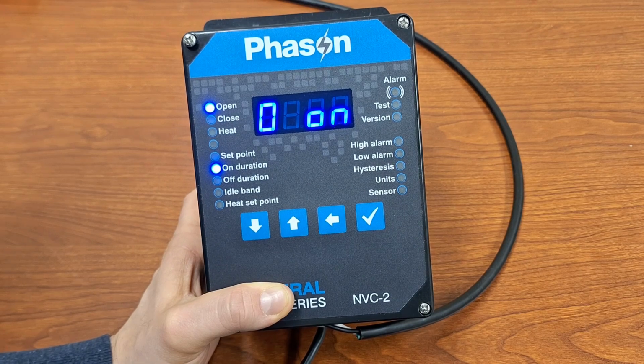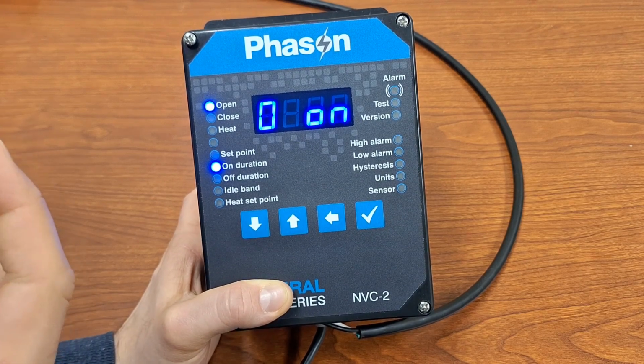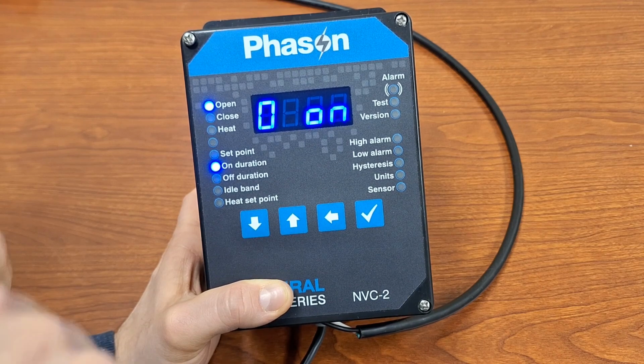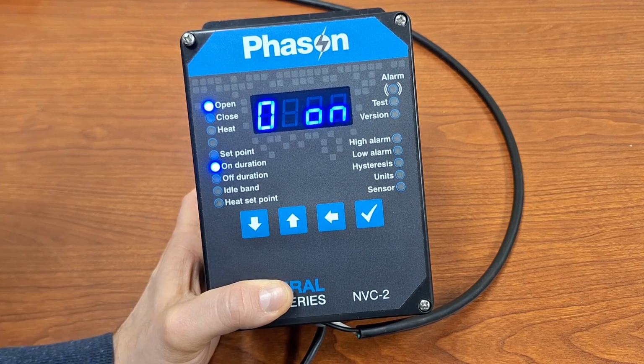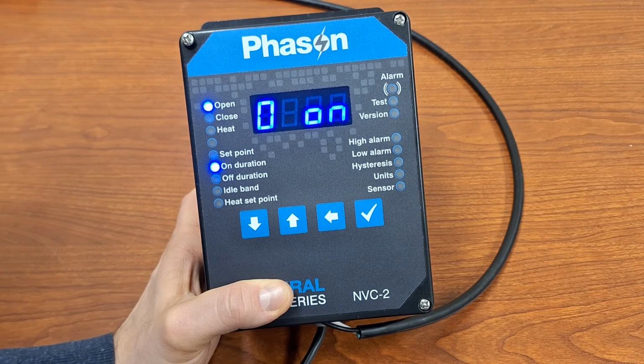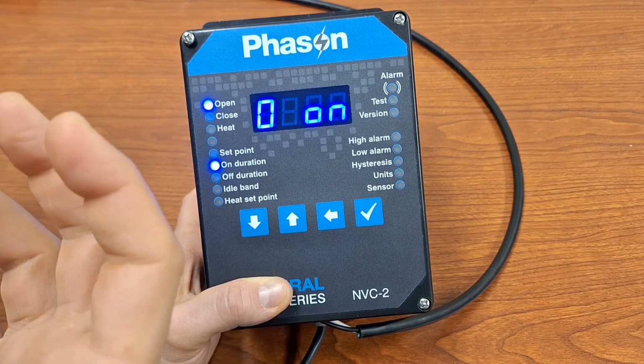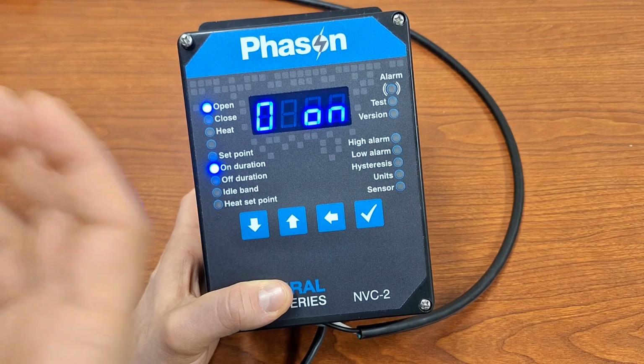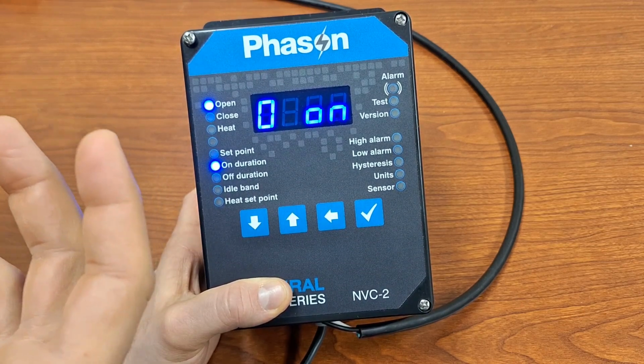So how it works is you'll set up your set point, and then you'll set up your idle band, which is the number of degrees above and below your set point, in which your curtains are going to be idle. They're not going to open, they're not going to close, they're just going to stay where they are right at that time.